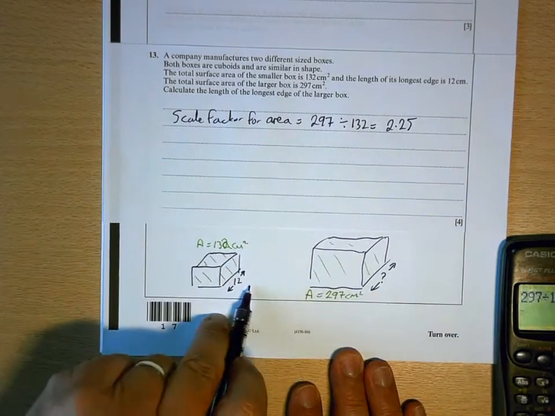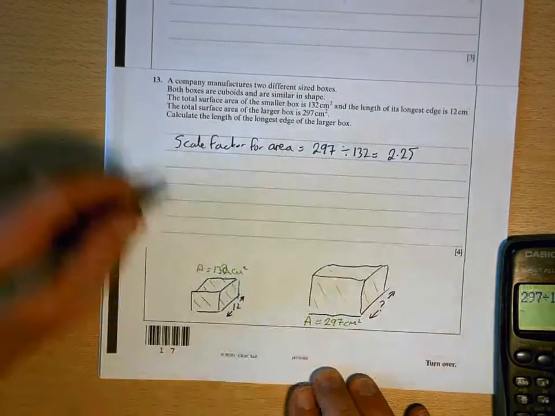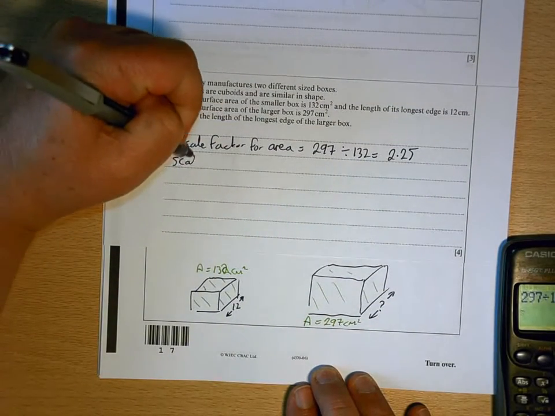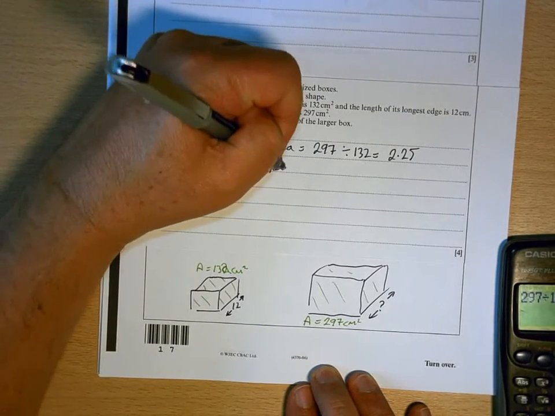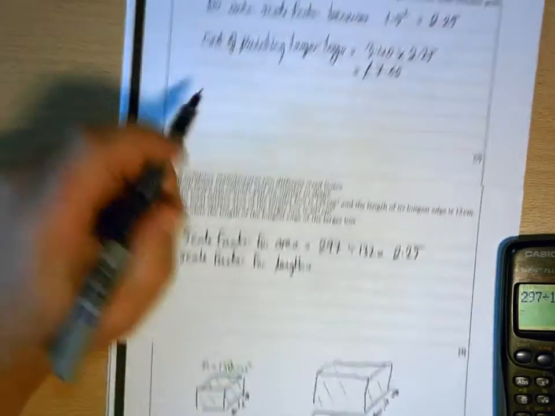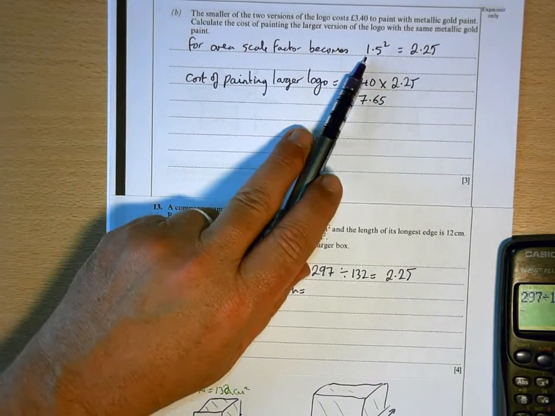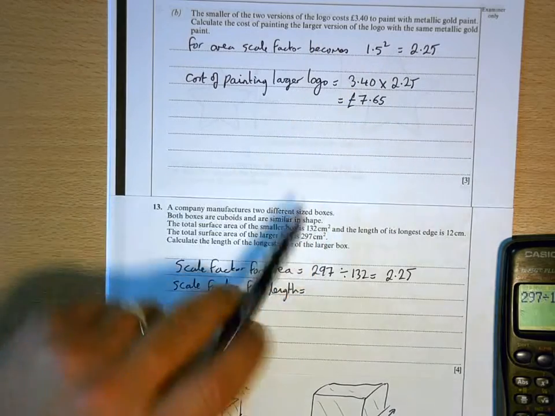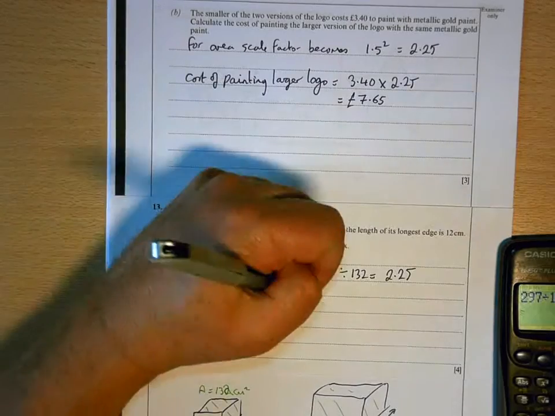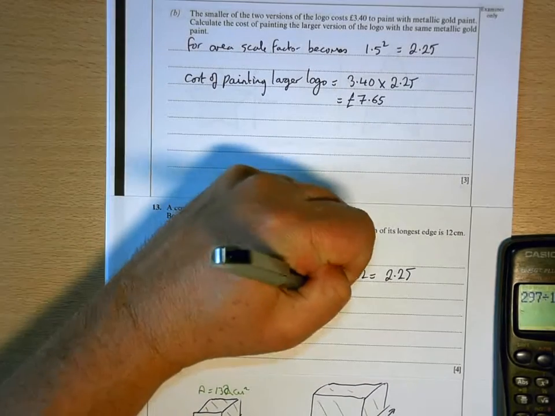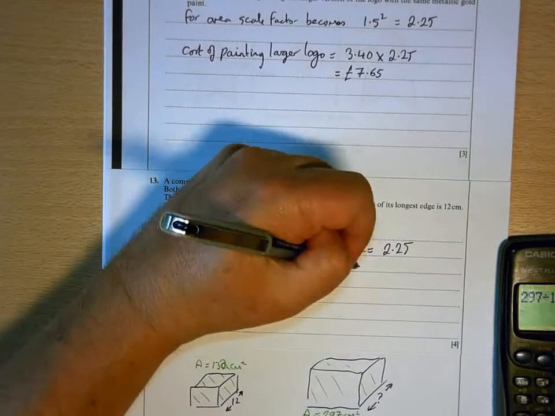Now I'm interested in lengths, so I want the length scale factor. Now up here we remembered that the area scale factor is the square of the length, so if we've got the area scale factor, to go back to the length we've got to do the opposite of squaring, which is square rooting.